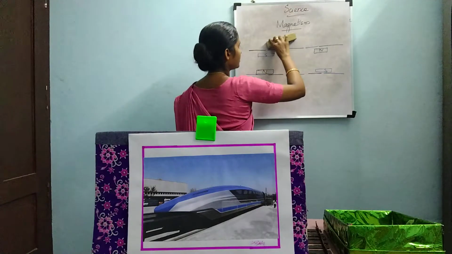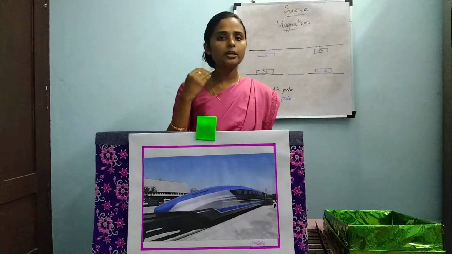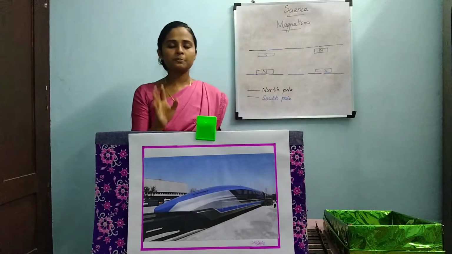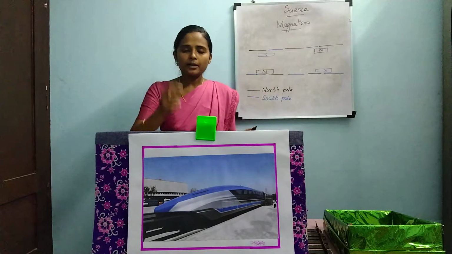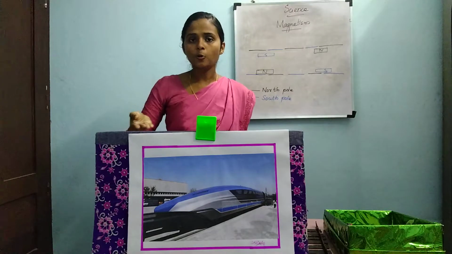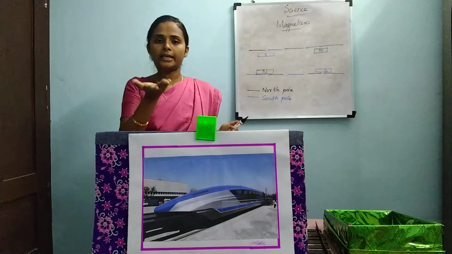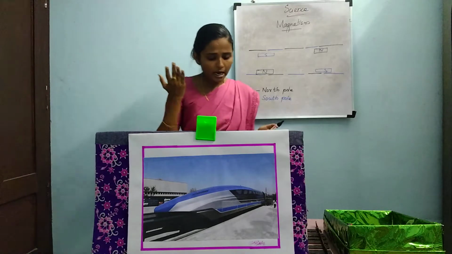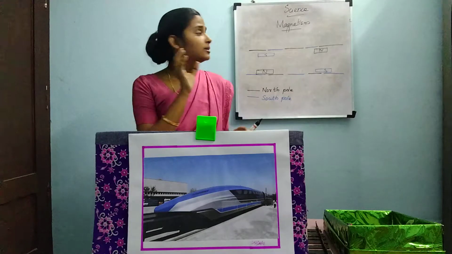And also the train. If a train needs to move, it must need a railway track, right? In the railway track, they arrange magnets, and also at the bottom of the train they keep magnets. In this manner.